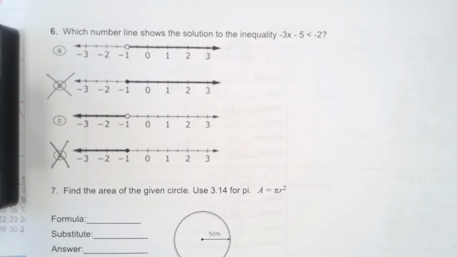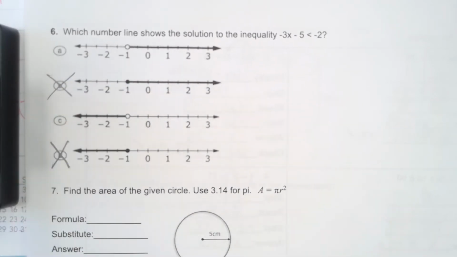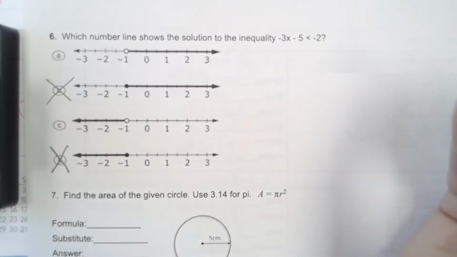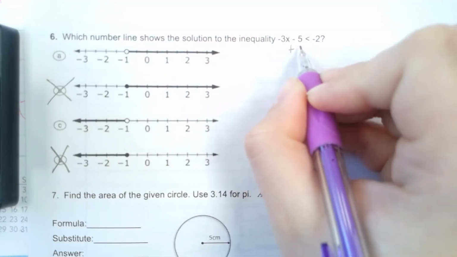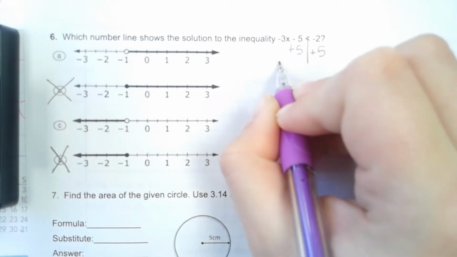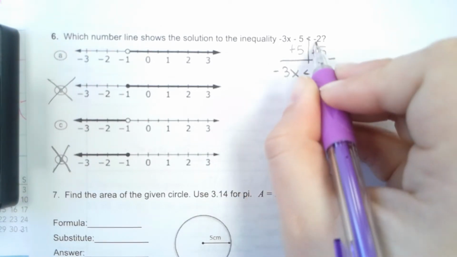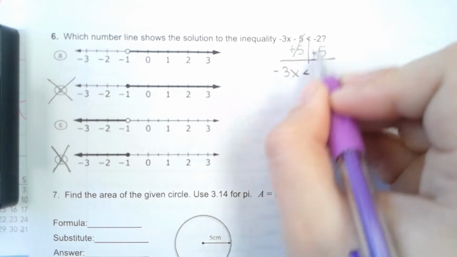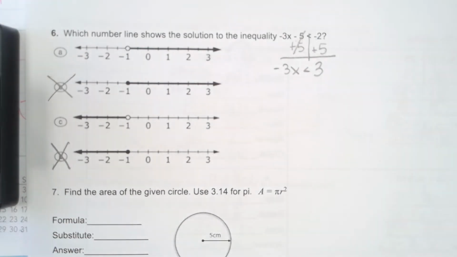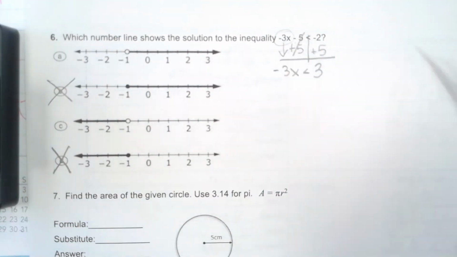So that's just a trick for you guys too. Just make sure that you look out for that, so that now you know it's either going to be A or C for my answer. Okay? So let's go ahead and solve it. So first thing that I need to do is move this minus 5. So the opposite of subtracting 5 is adding it. So negative 2 plus 5 gives me 3, and my 5's cancel. And I just have to drop that negative 3x down.